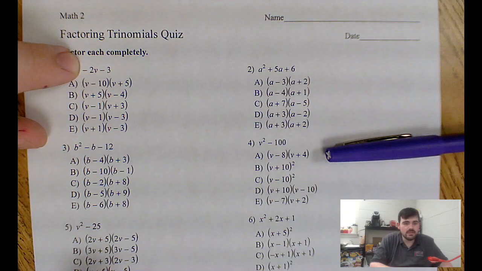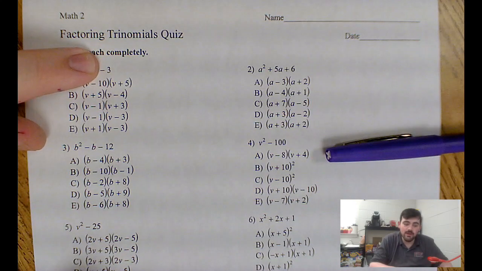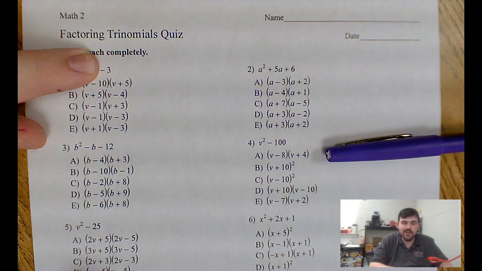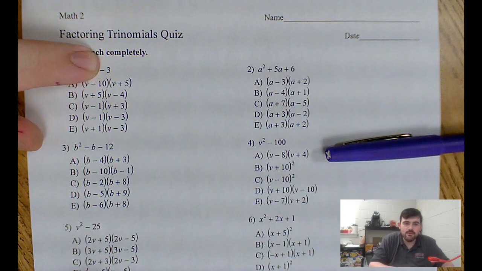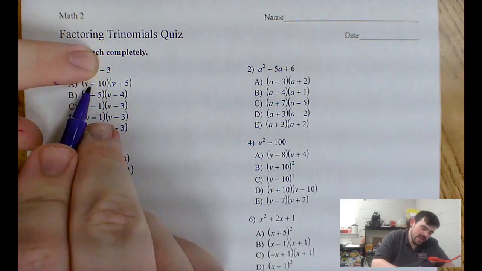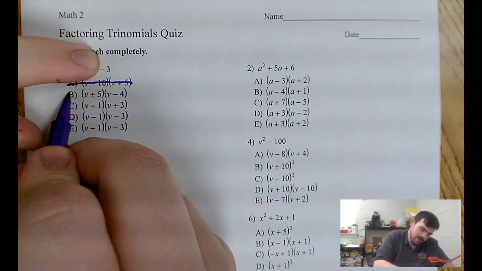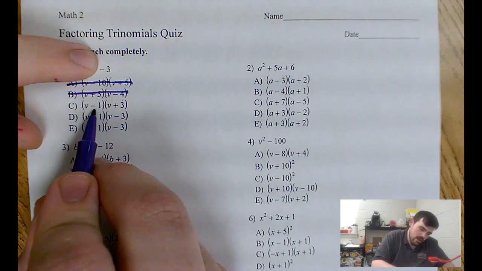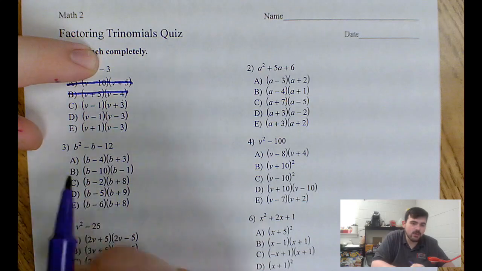Now, here's the deal. We know that if they multiply to a negative, the signs are going to be different, one positive and one negative. Whenever you have a multiple choice, before you even do all the math, go ahead and just cross out anything that doesn't make sense. So I need numbers that multiply to a negative 3. Well, negative 10 and 5 won't multiply to a negative 3. 5 and negative 4 also won't multiply.